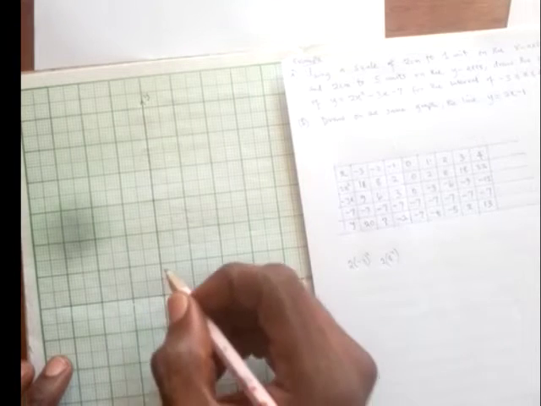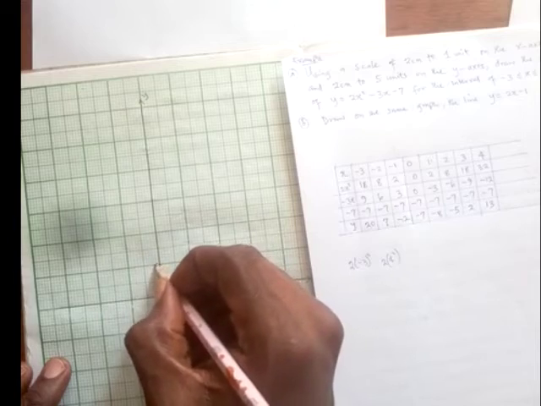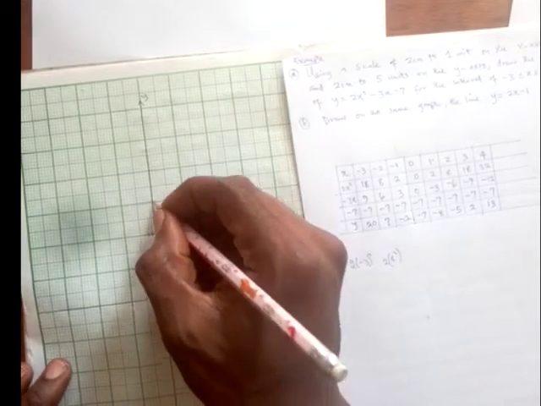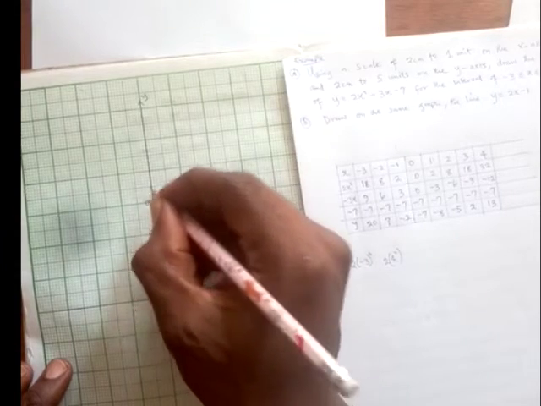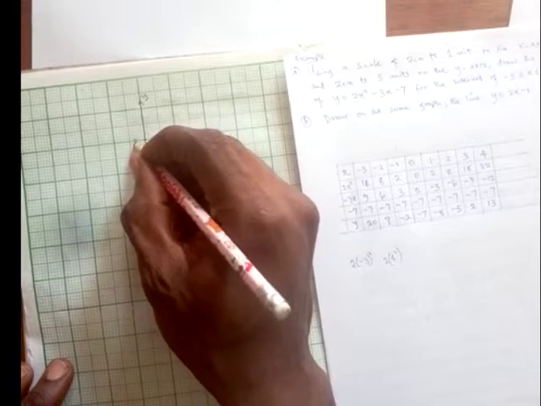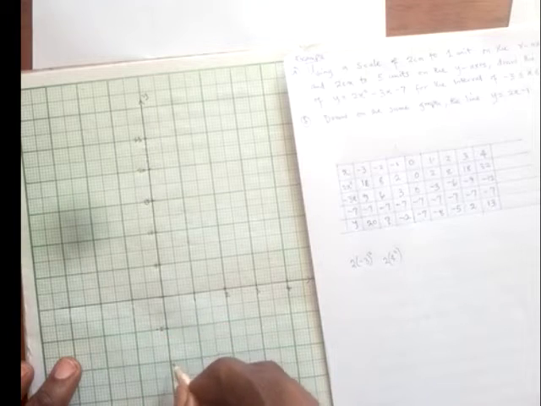For your y-axis, for every 2 cm you have 5 units. This is 5, this is 10, this is 15, this is 20, this is 25, and so on. -5, -10, -15.